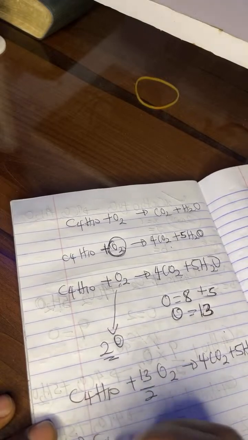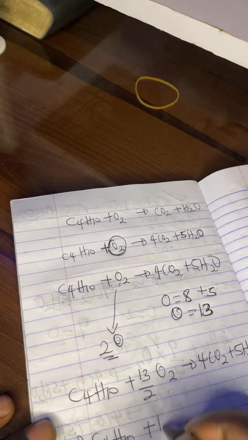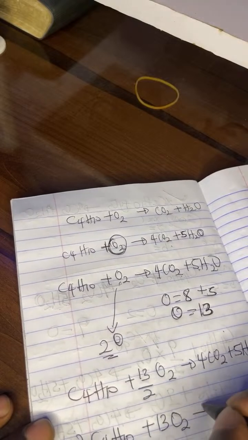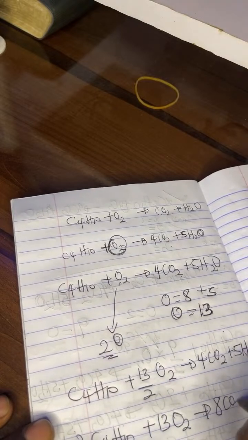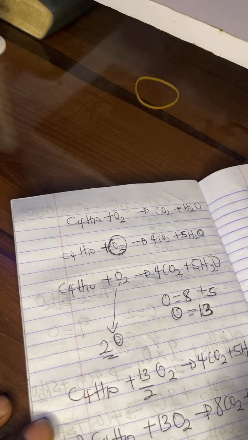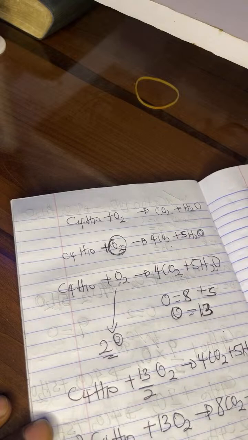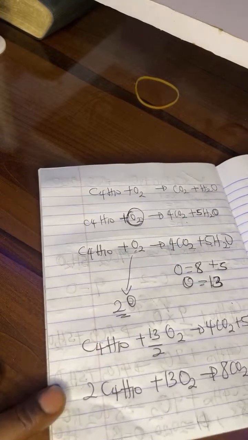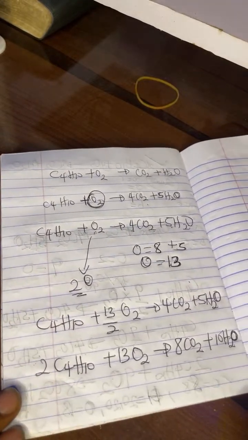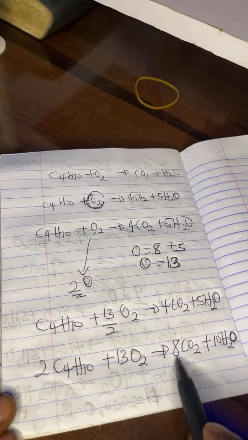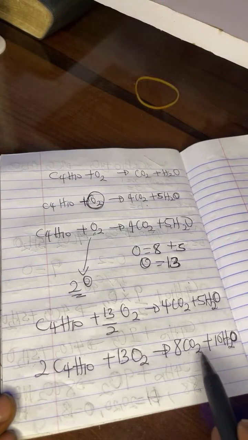That's 2C4H10 plus 13O2 to give 8CO2 plus 10H2O. So can you see 13O2, 8CO2 plus 10H2O.